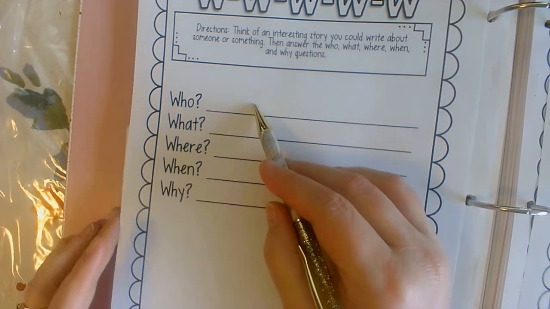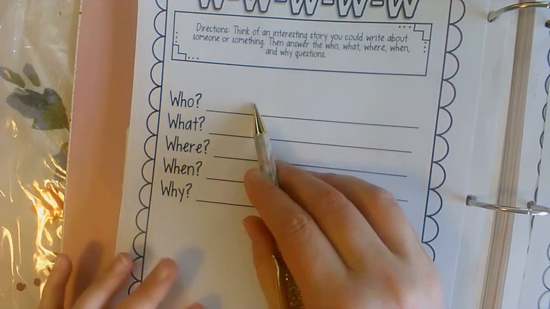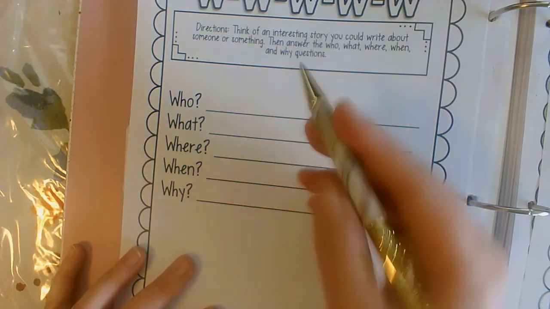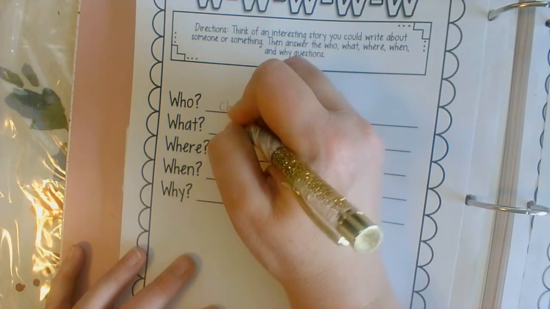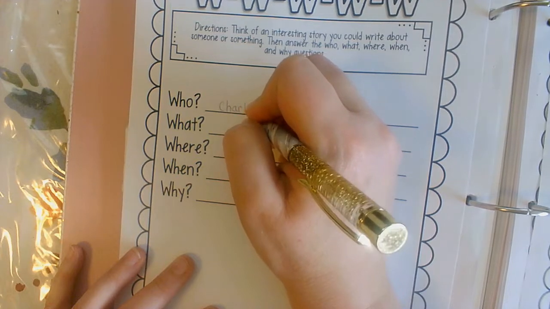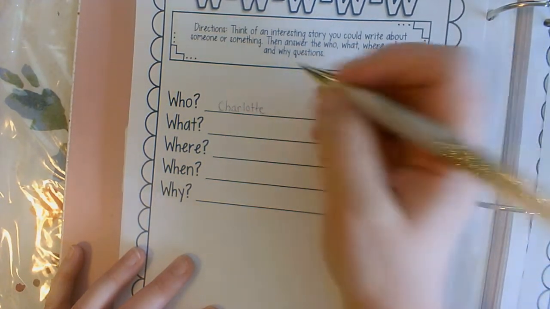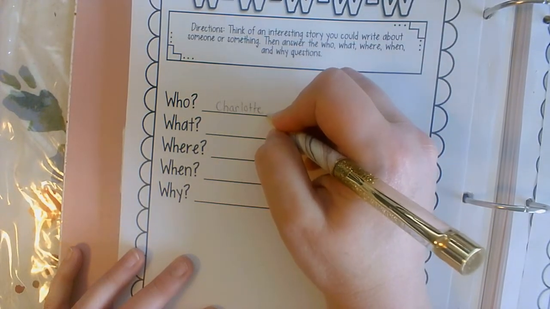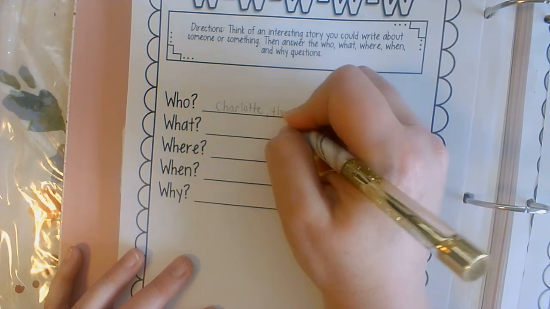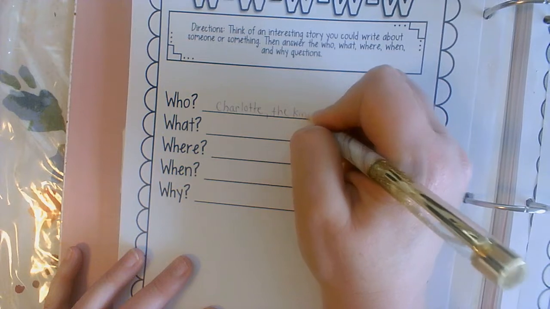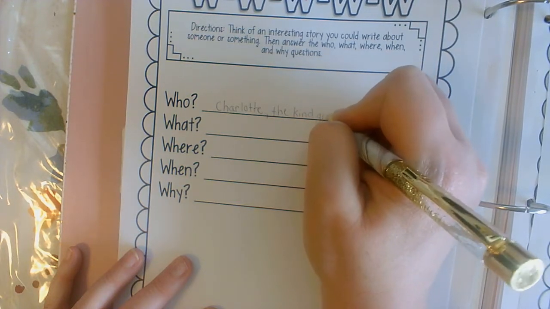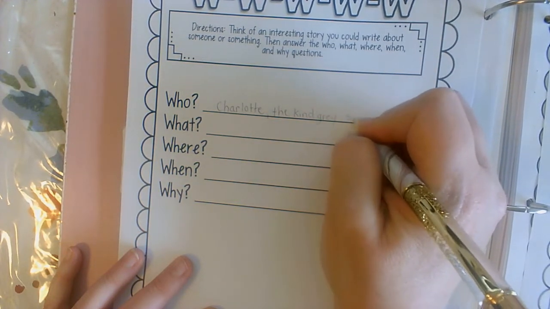Okay. So instead of just starting with Charlotte, I'm actually going to give Charlotte some description. And I know that Charlotte was the kind gray spider.